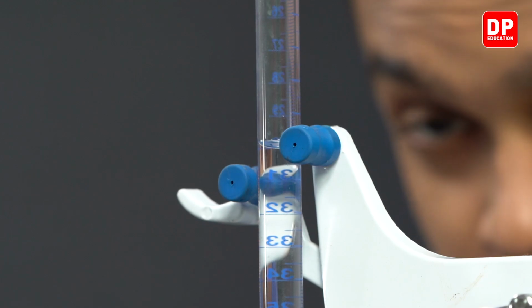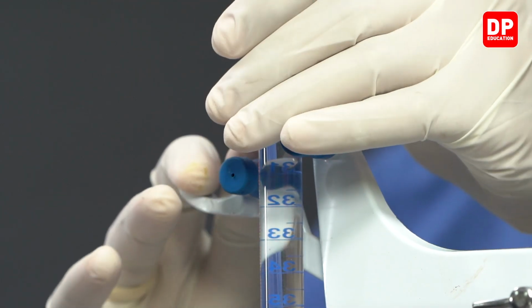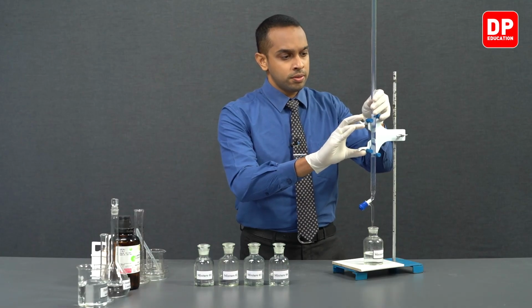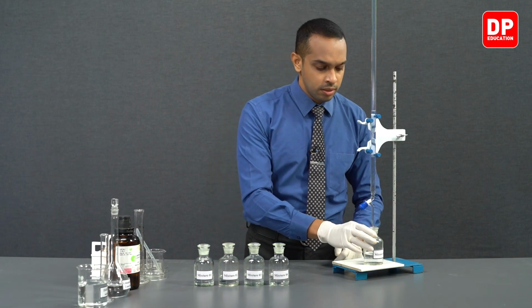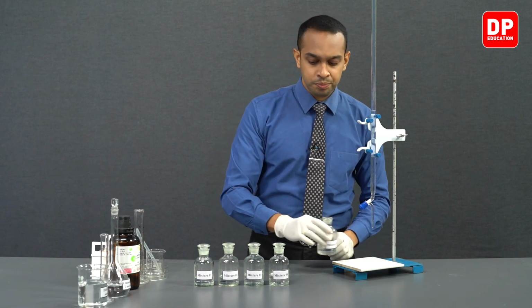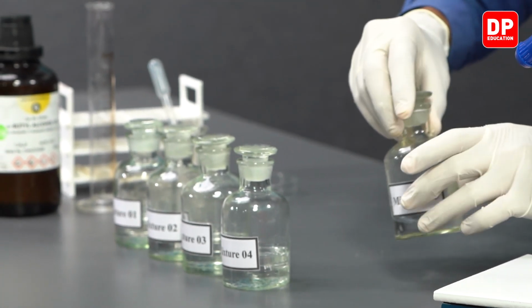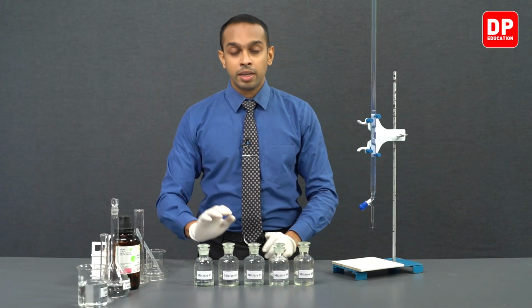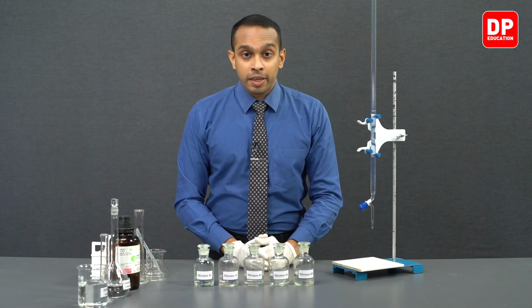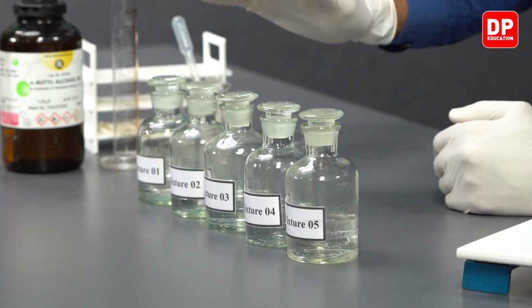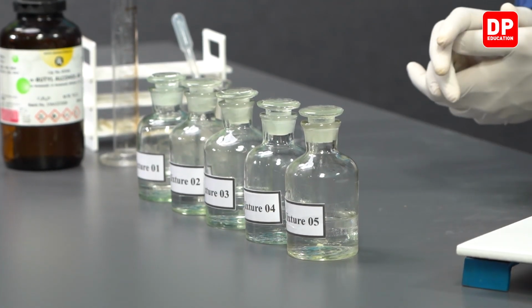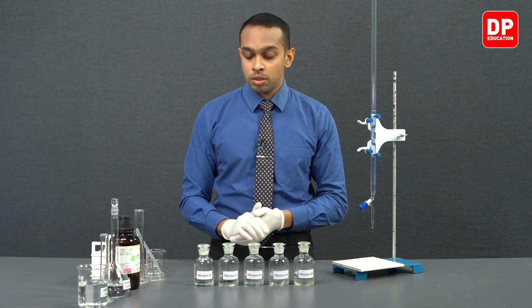We have added exactly 30 cubic centimeters of ethanoic acid. Now we can stopper the bottle and keep it aside. By now, students, we have added the correct amount of ethanoic acid to each of the reagent bottles.